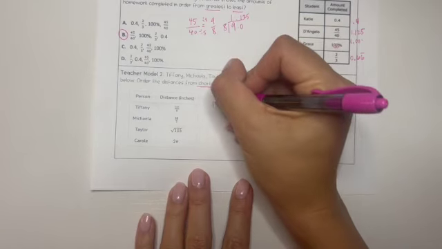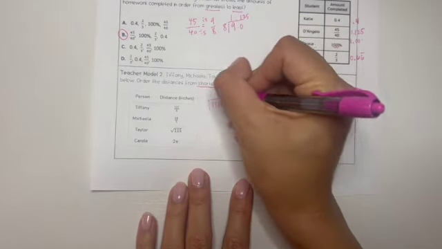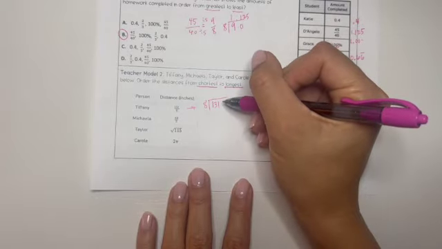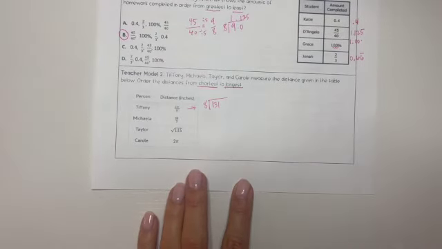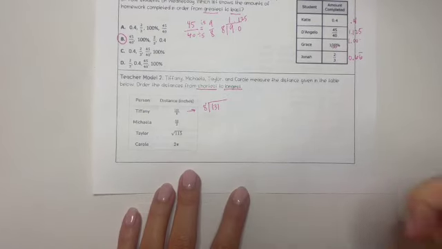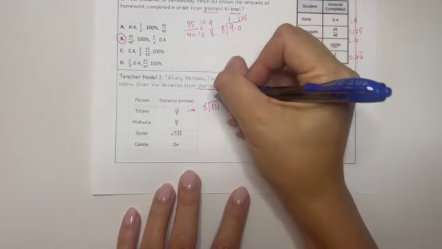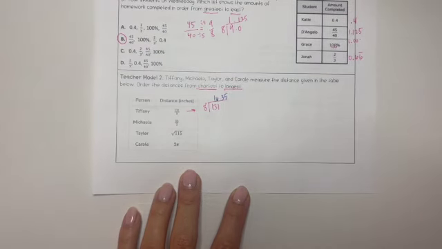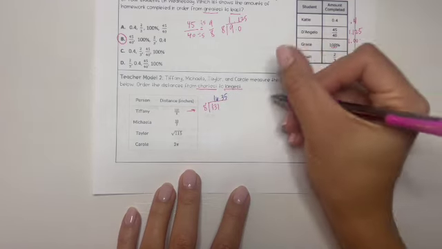I'm going to divide 131 divided by 8, which is going to give me, I'm going to save you all the math on that because that is not super fun. And that's going to give me 16.35. Alrighty. So next I'm going to convert Michaela's, which is 33 over 2.